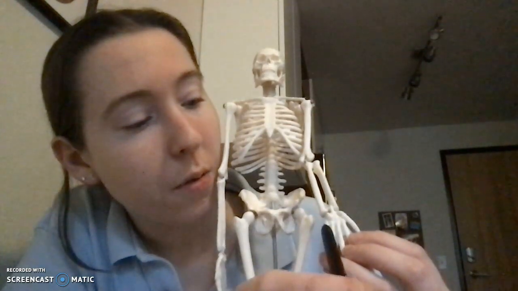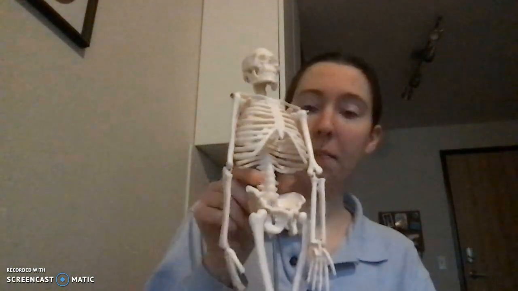Then here we have a row of metacarpals, followed by phalanges, and that would make up the hand and the wrist. So all of the bones here are considered long bones, except for the little bones here, the carpals. Those are called short bones because they're just little and boxy.